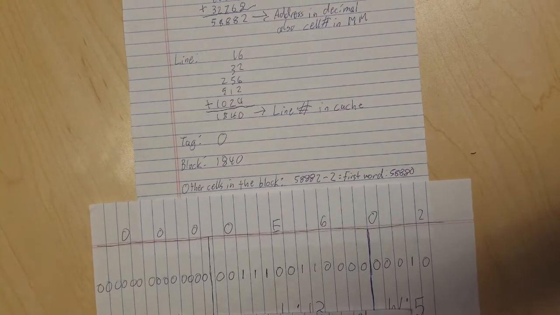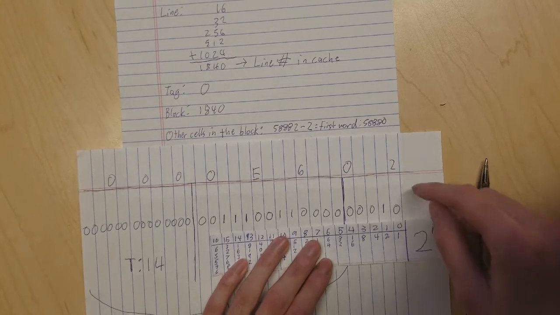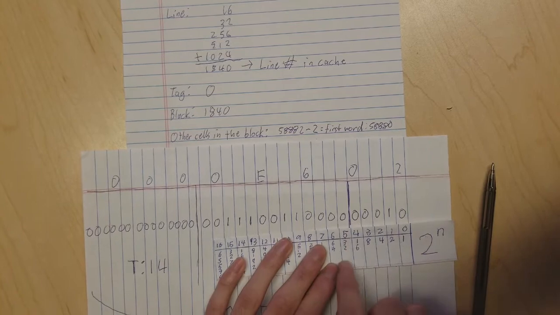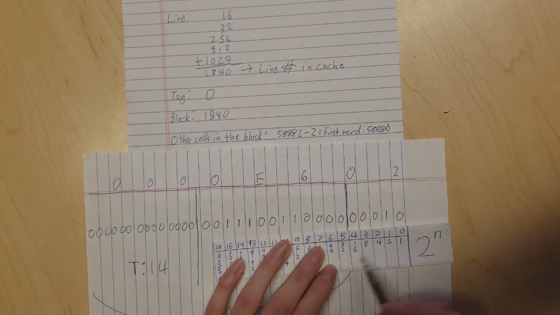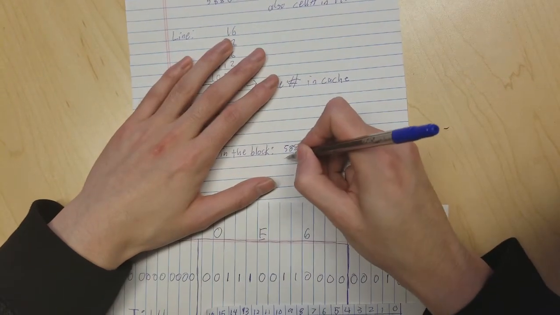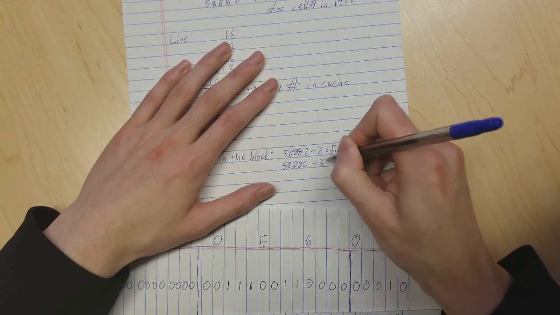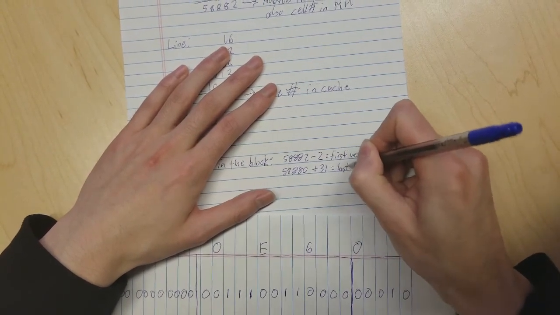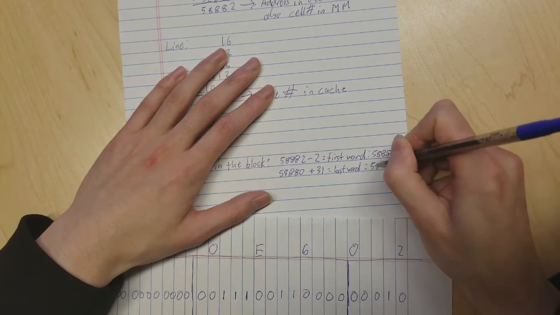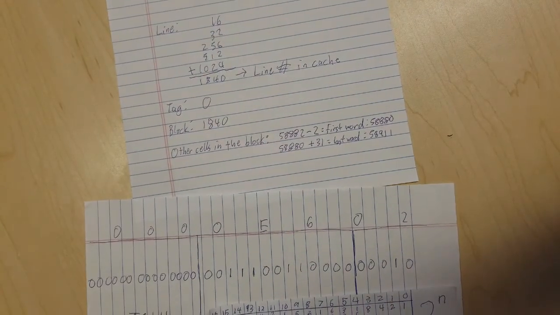To get the last word, we add the size of one word, which was 2 to the 5, so 32, minus 1, and we add that to the first word. So 58880 plus 31 equals the last word: 58911. And that's the answer to every single question.